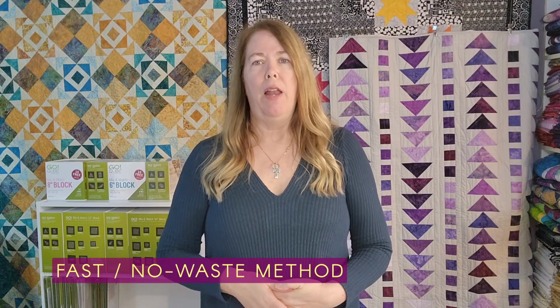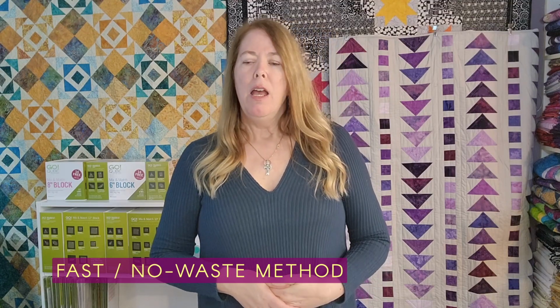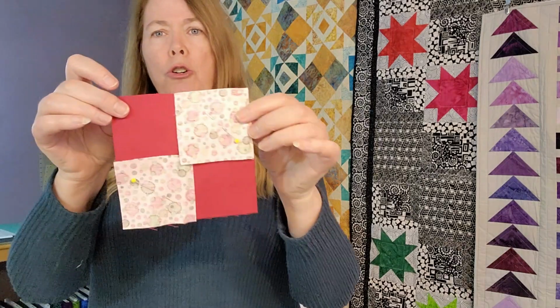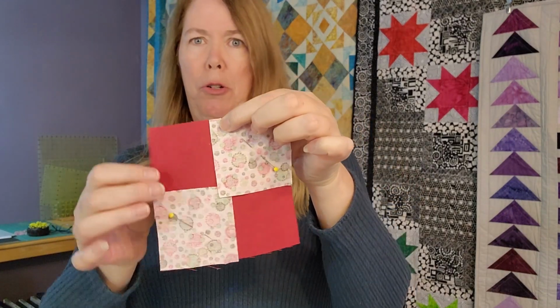So that's the first method for making flying geese. Probably the most popular method, however, is something called fast flying geese, no waste flying geese, or 4 at a time flying geese. It is truly a no waste method, so that's one of its benefits. And the way it works is you take a rather large square, and then you cut 4 smaller squares.